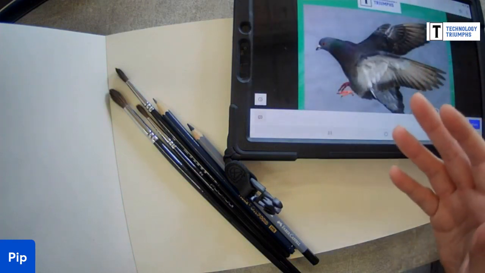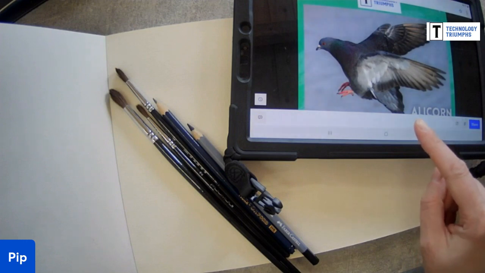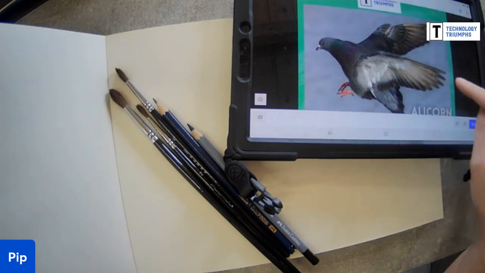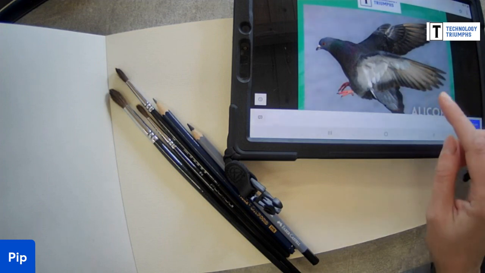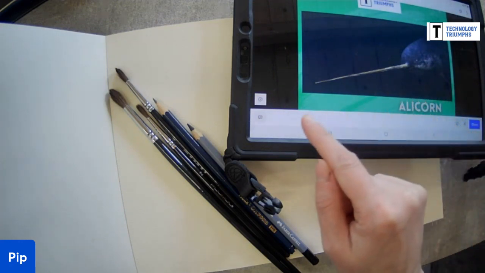We are going to be using the wings of a bird. I've chosen a pigeon. I think they're quite underrated as an animal, but also I just like this particular reference image. It gives me a really clear idea of the feathers, the flight feathers, and I want to be able to show that on my alicorn. So that's why I picked that reference image. And then the narwhal for the actual horn.